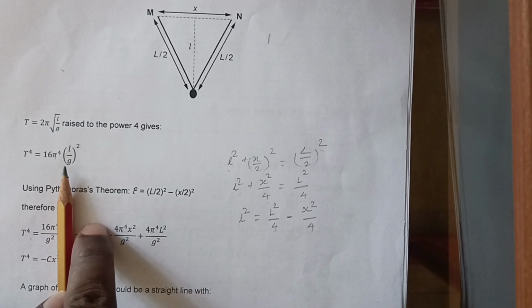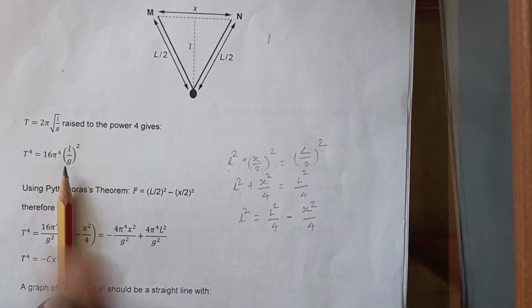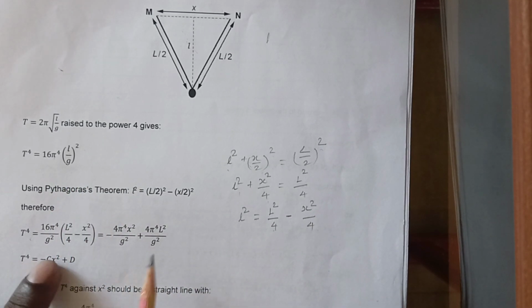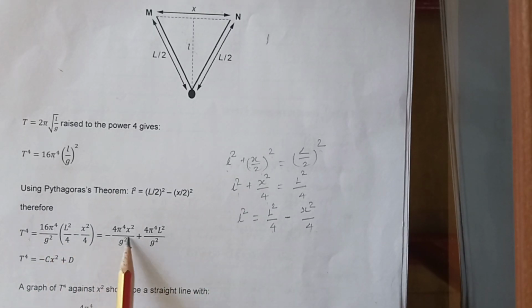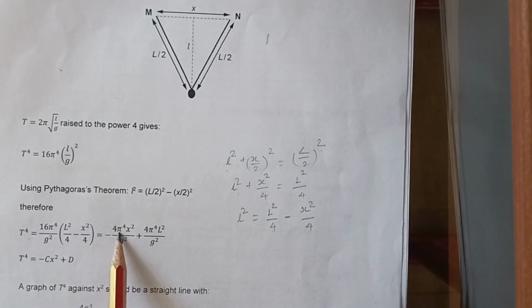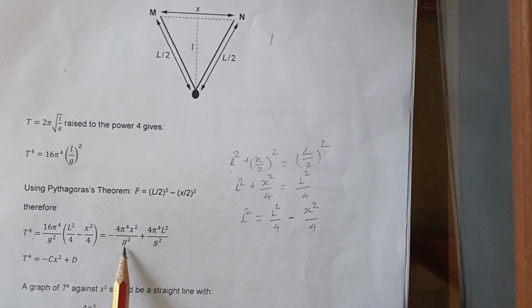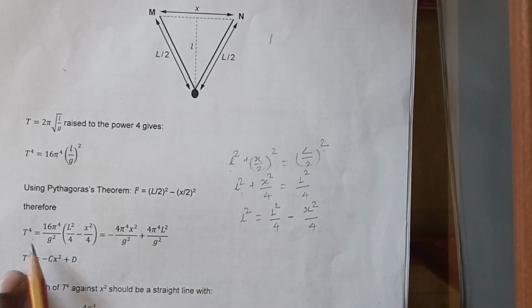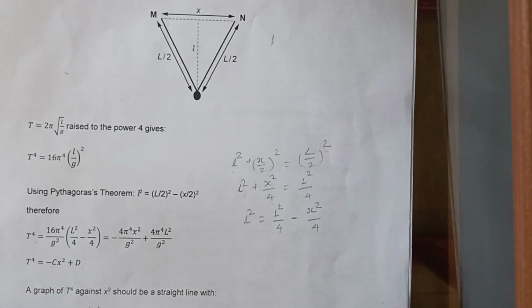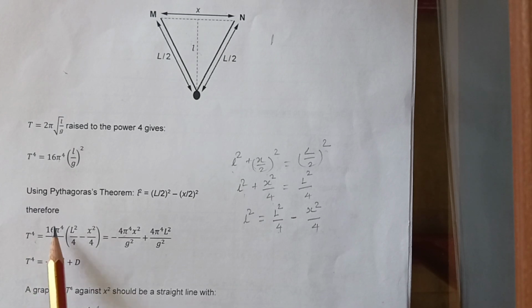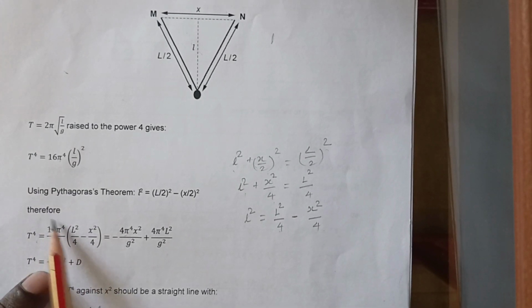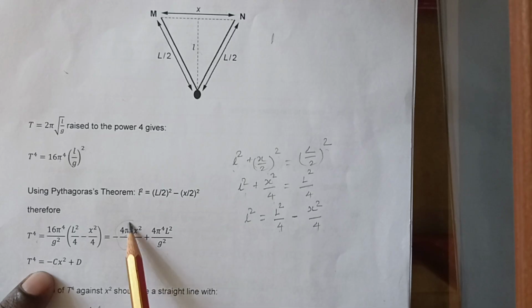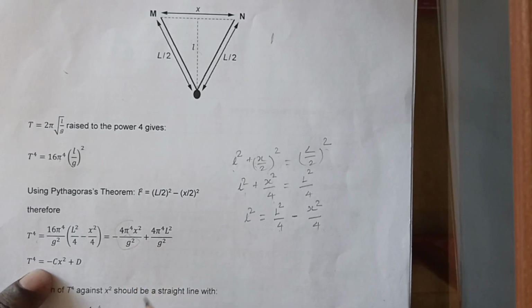Here 4 pi square g square and x square only; the 4 is cancelled. So in this way you will get it. The 16 is cancelled when multiplied. So T power 4 equals minus c, minus c 4 pi square g square. 4 pi square g square is cancelled. Remaining x square only is there.